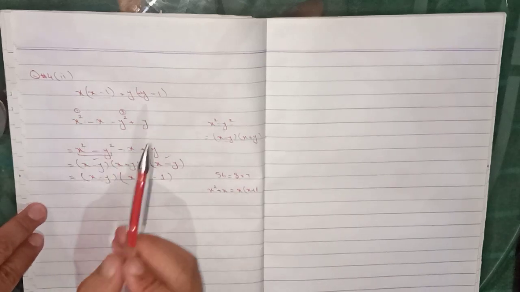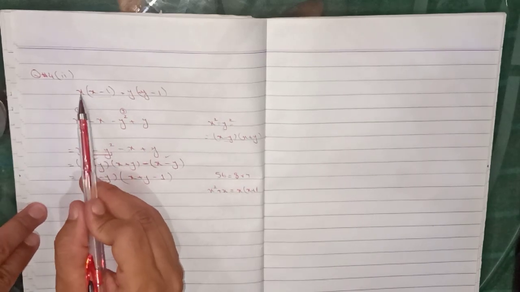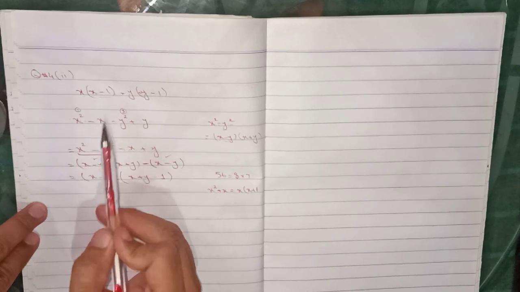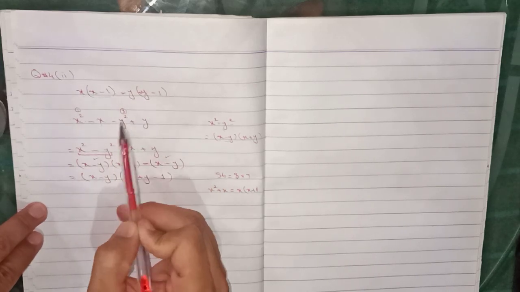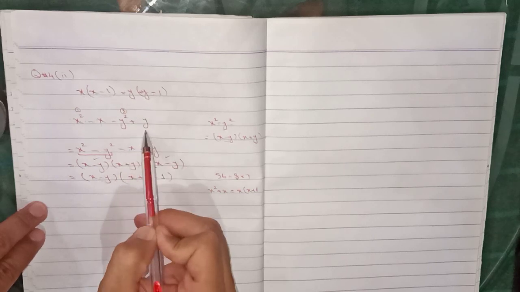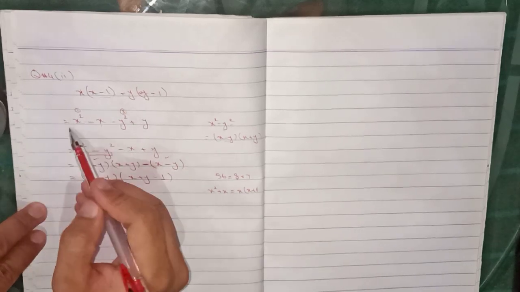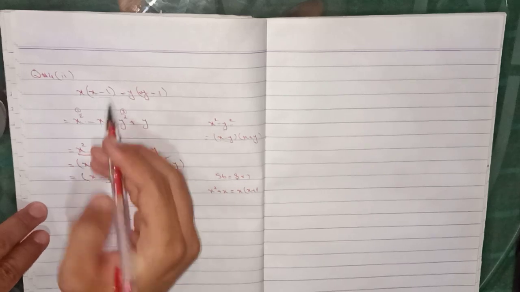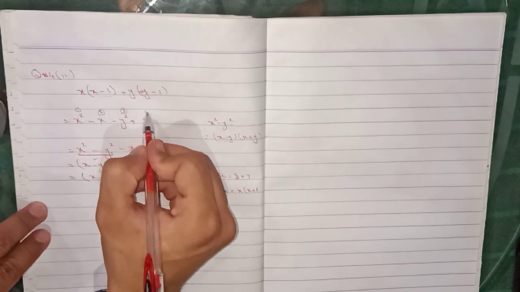Okay students, clear? I will explain again. x into x, x square, x into minus 1, minus x, minus into minus y into y, y square, and minus into minus y into 1, y. Okay, now arranging first and third, and second and fourth.